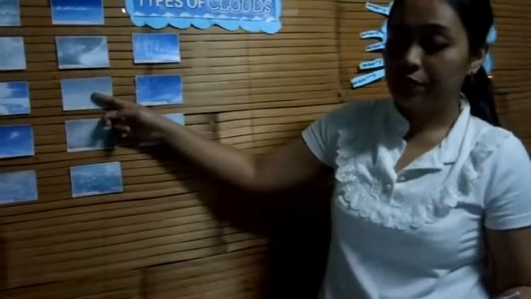The eighth cloud is altostratus cloud. Altostratus cloud belongs to the middle cloud group, about 2,000 to 7,000 meters up. The cloud usually covers the whole sky and has a gray or blue-gray appearance like this one. This cloud usually forms ahead of storms with continuous rain or snow.